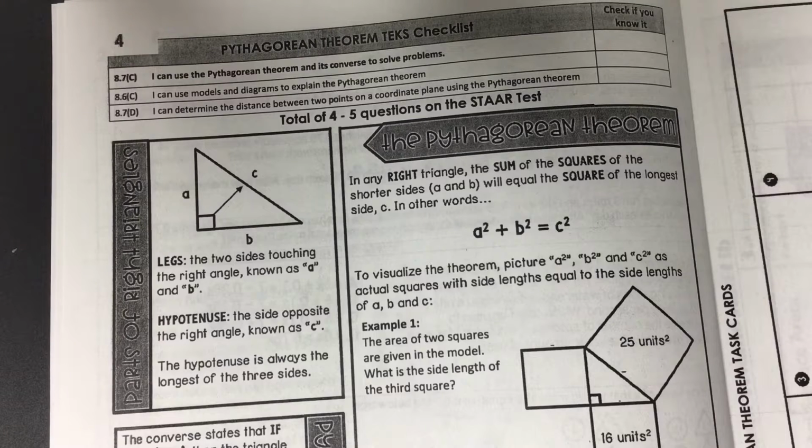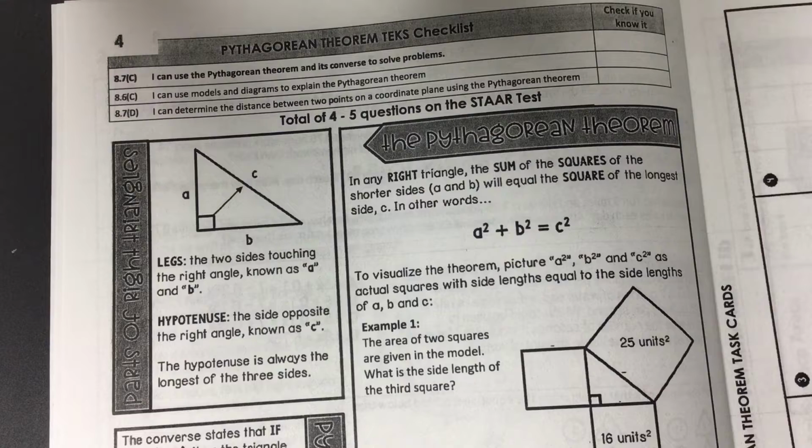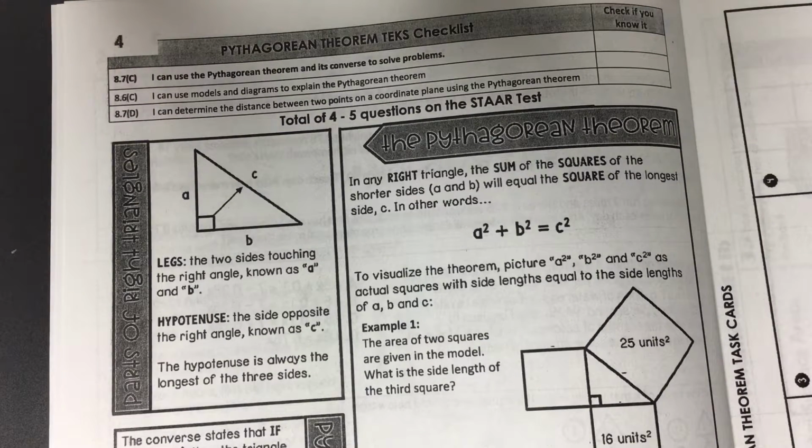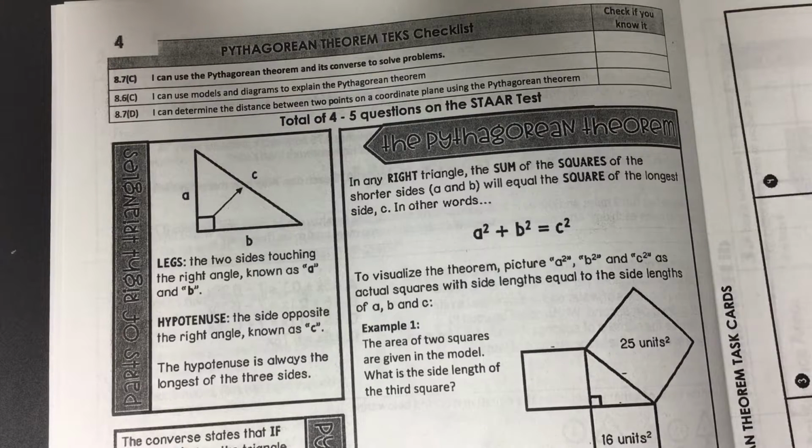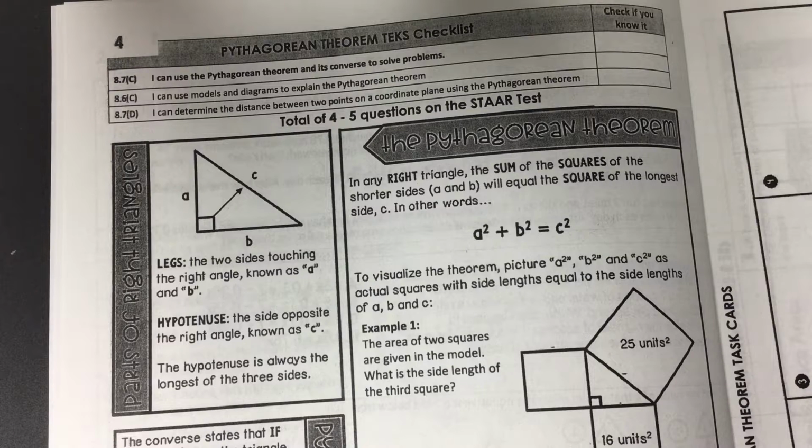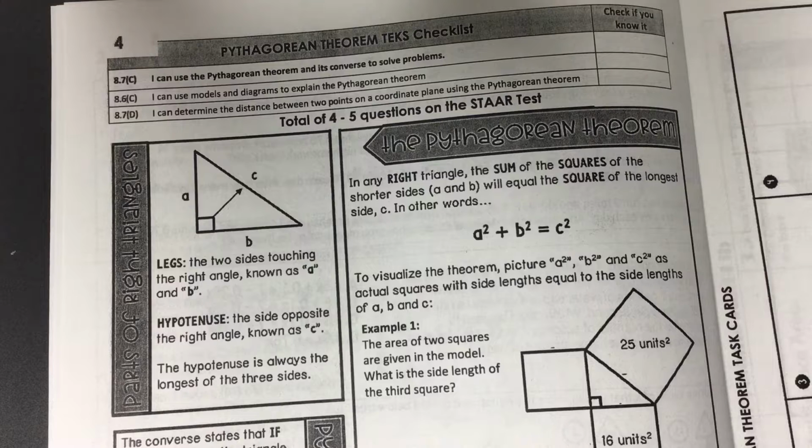So the next topic we're going to be covering is the Pythagorean Theorem. So let's look at our TEKS. 8.7c, I can use the Pythagorean Theorem and its converse to solve problems. 8.6c, I can use models and diagrams to explain the Pythagorean Theorem. 8.7d, I can determine the distance between 2 points on a coordinate plane using the Pythagorean Theorem.